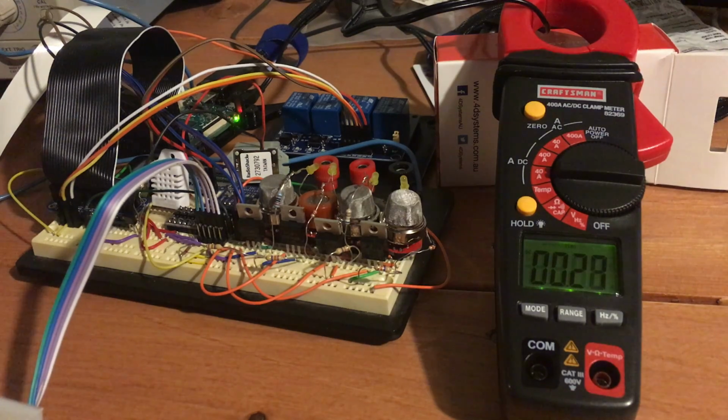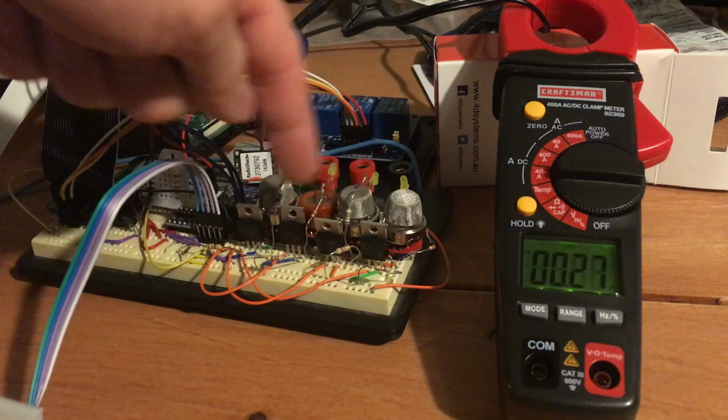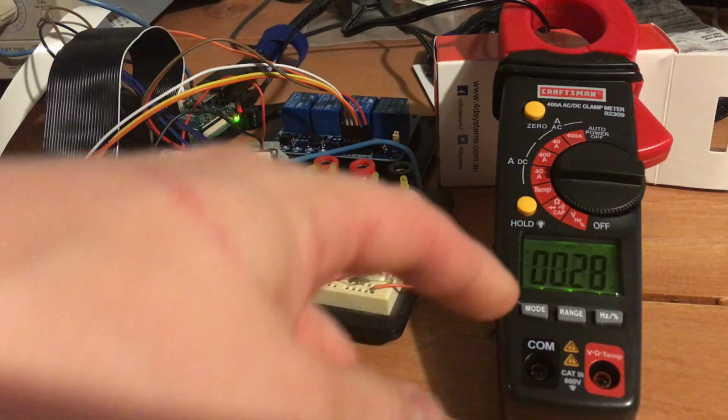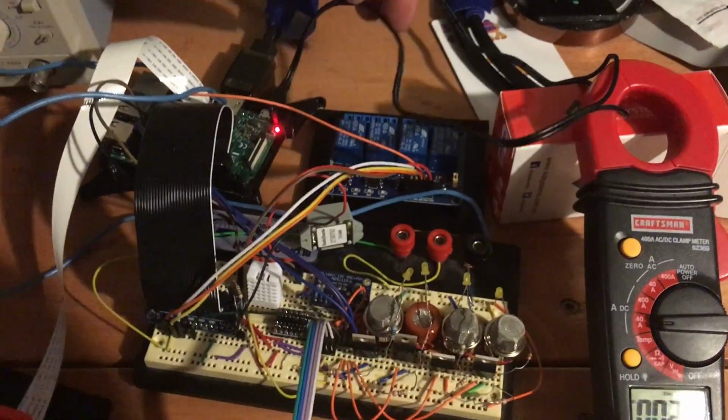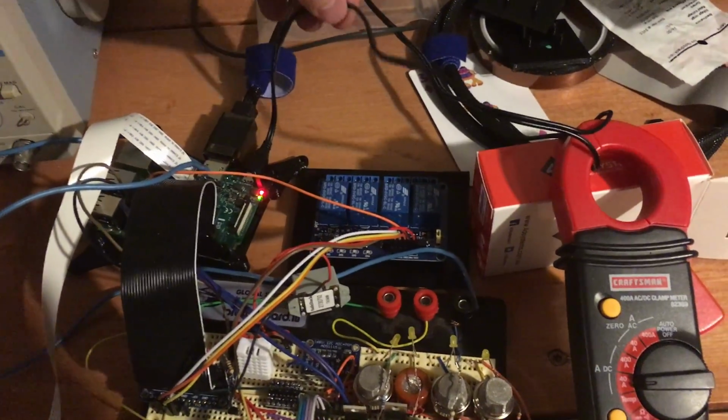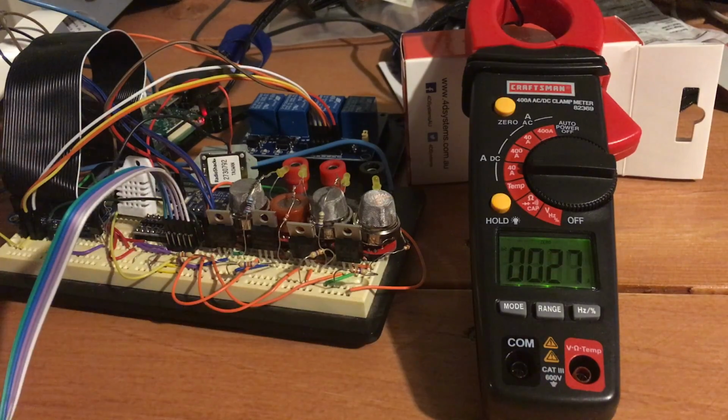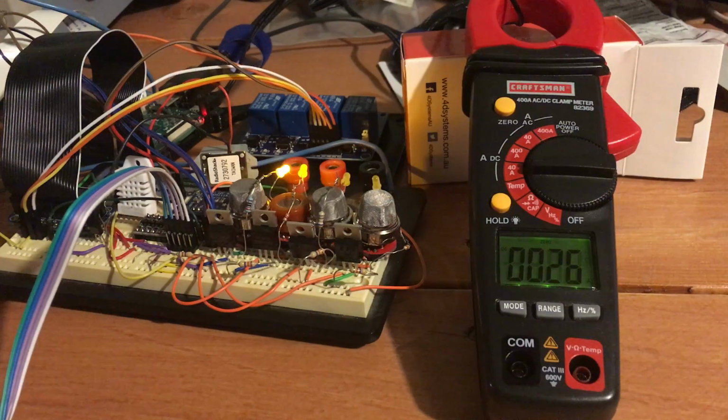So I had some concerns about power consumption, especially when I'm running the 4 MQ sensors. So I've got a little test set up here, where I'm just reading one of the lines of the power supply going into the Raspberry Pi. Okay, so you can see about 260 milliamps, give or take. And this is with no heaters turned on.